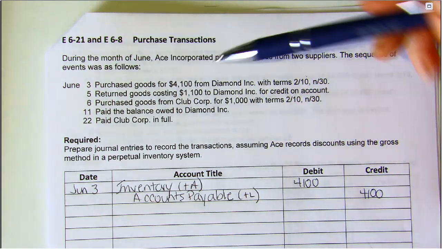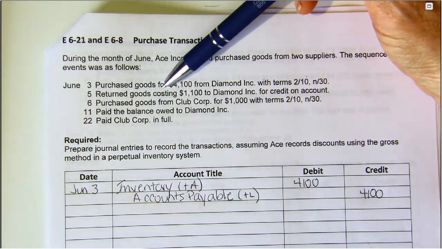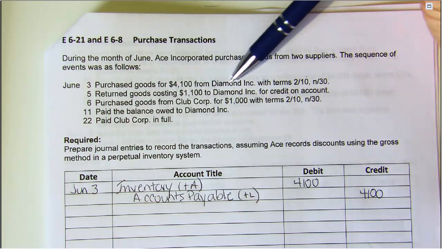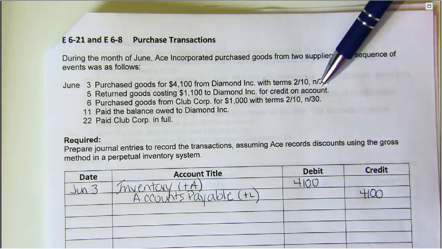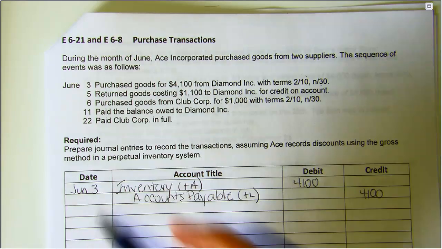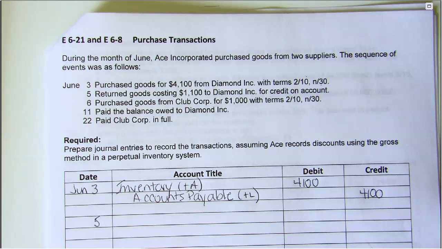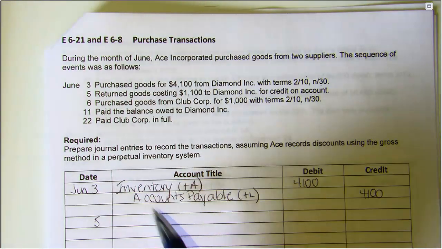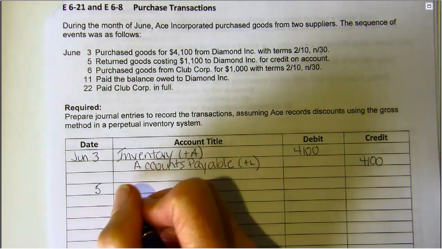On June 5th, ACE returned goods, or inventory, costing $1,100 to Diamond Incorporated for credit on account. Remember, we said that the return, or the allowance, is just the reverse of the purchase entry. So let's skip a line and then put the 5th there for June 5th, and we will debit the accounts payable and credit inventory. We will do the opposite.